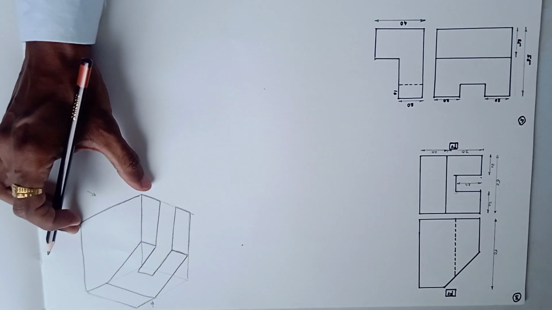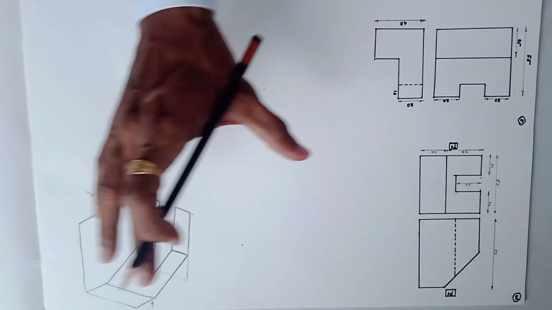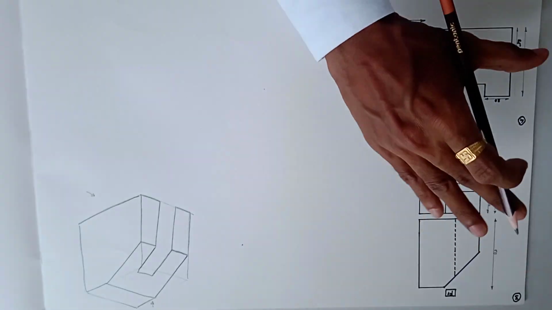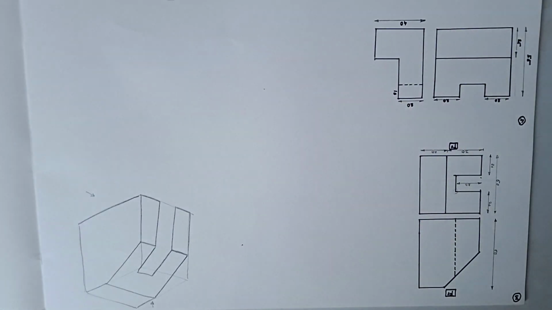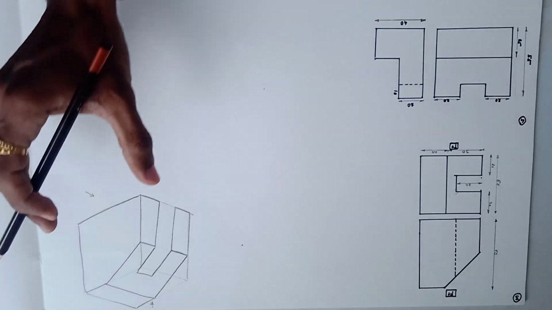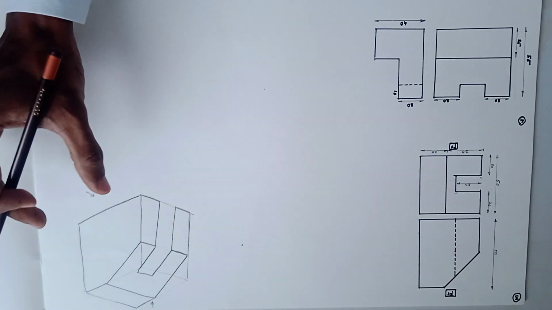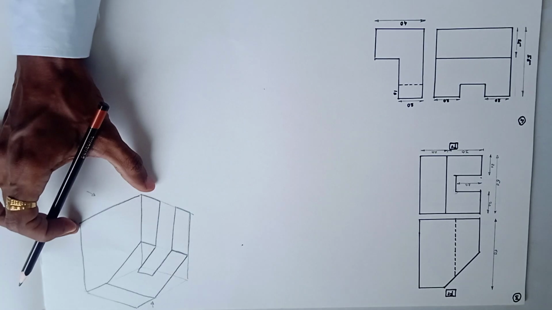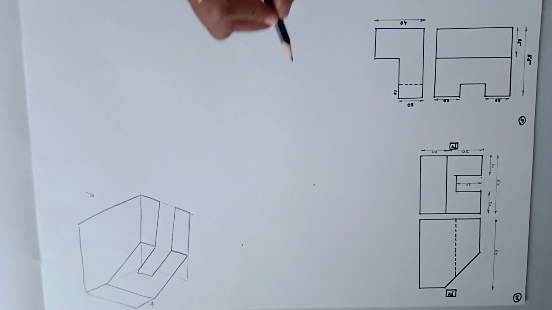So this is the view for this given two-dimensional orthographic view. Okay. So first, from the given front view and top view, or front view and side view, we have to visualize its three-dimensional view. Before starting the actual drawing, you can start a rough sketch, okay, and then you can start the actual isometric view.